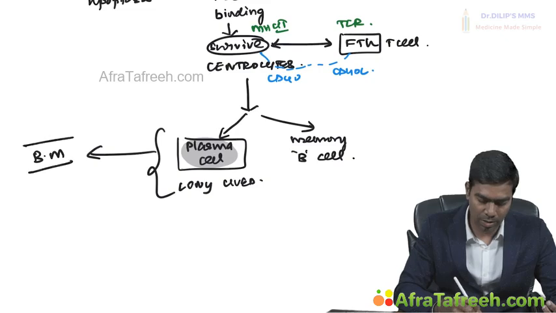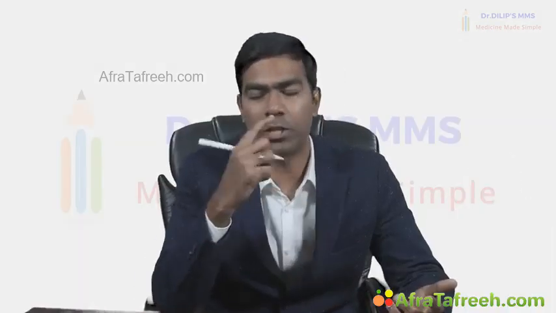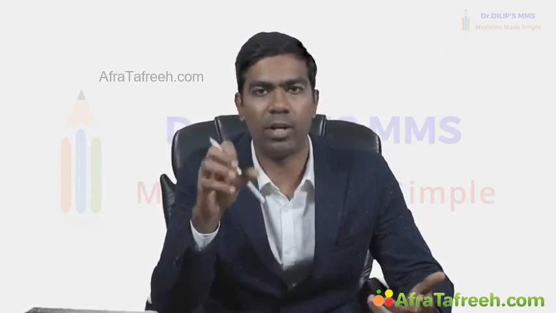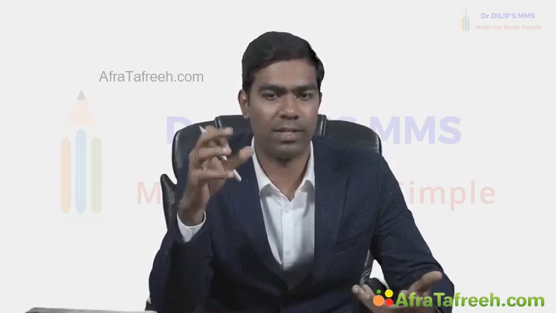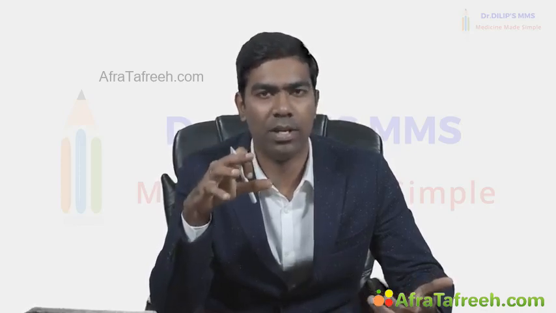Usually these long-lived plasma cells will enter the bone marrow. Remember, only short-lived plasma cells will remain within the lymph node, and especially the medullary cords and medullary sinuses. That's where the short-lived plasma cells will remain. But the long-lived plasma cells generated by this process will generally go into the blood and migrate into the bone marrow. From there they will be secreting the antibodies.